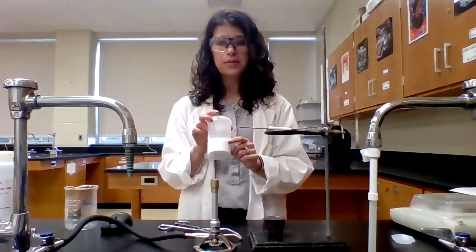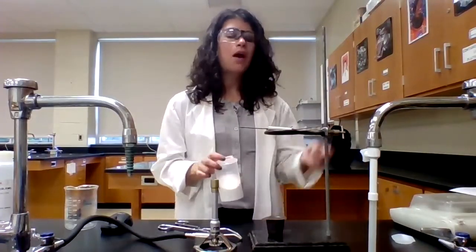Now notice I did put the lid on. So why am I doing that? Now that I've heated it and driven off the water, I don't want any water that's in the atmosphere to condense back on. So I'm putting the lid on while it cools so that no water can get into the crucible. I'm going to let this cool, and then I'm going to weigh it. And once I've done that and recorded that mass, I'm going to add my 2 grams of my unknown carbonate, and I'm going to heat that again as well.